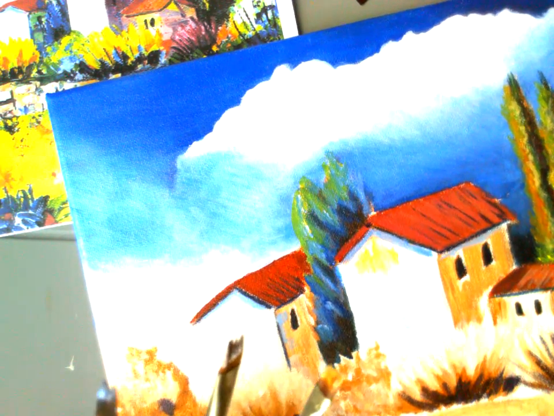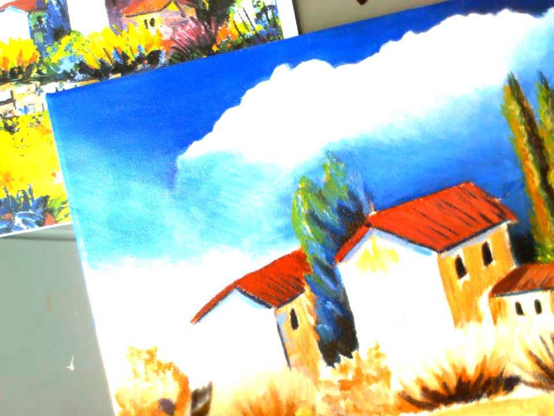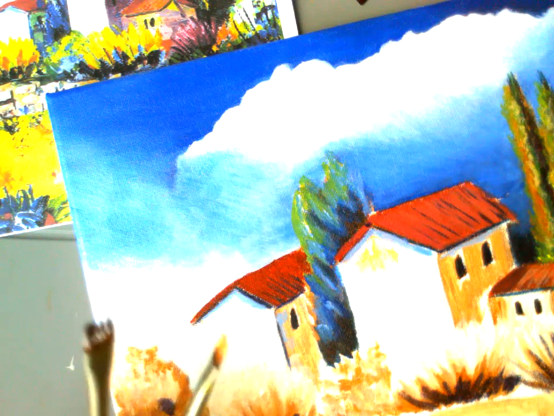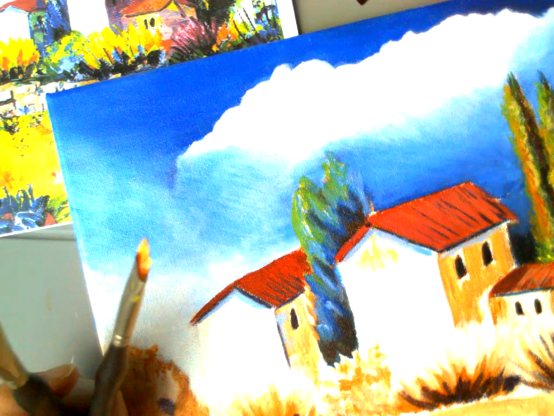Okay, so then this building, or that side, is a deep violet, so I need to get a new brush here. I'll make phthalo blue and bright red to get a nice deep dark violet color.